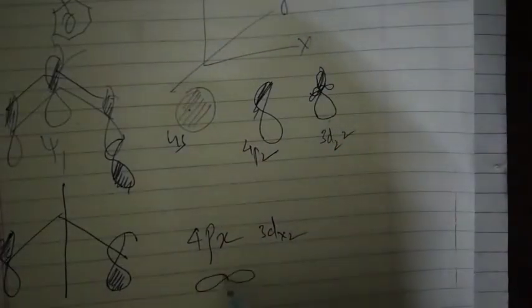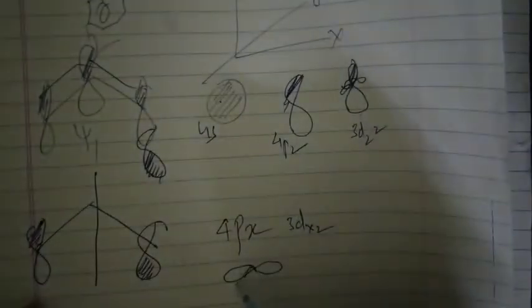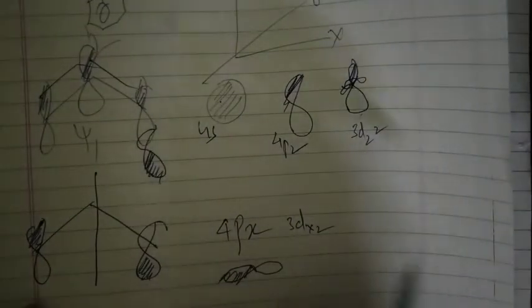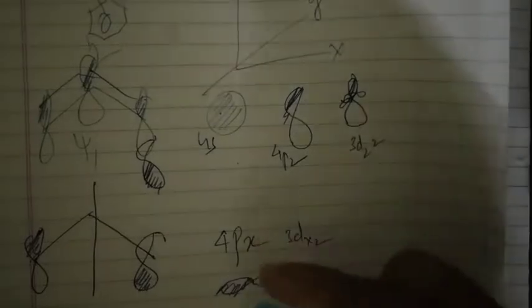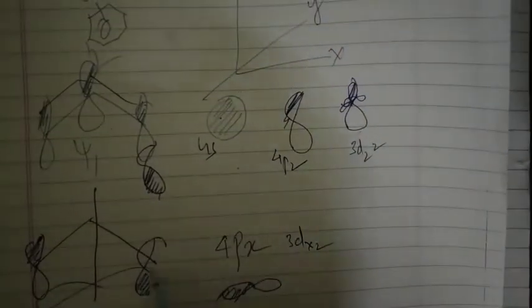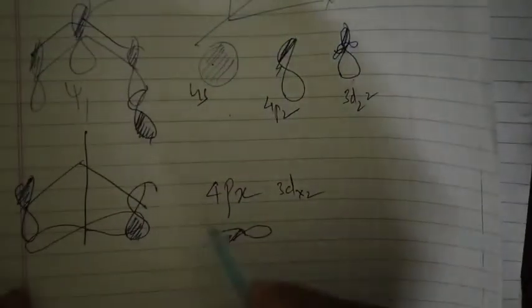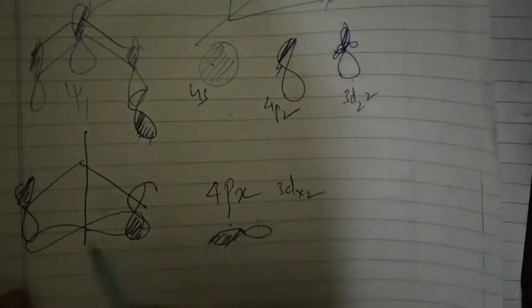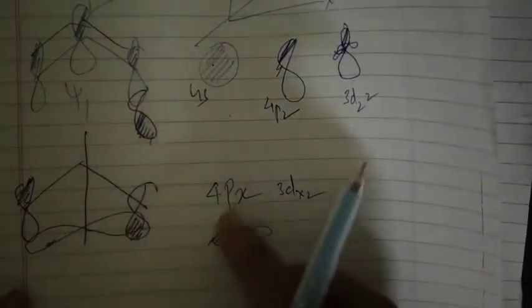This way I can draw it. You have to see x here, so you can turn it like this. Now you remove this orbital and fix it here. This will overlap here, and this empty minus will overlap here, plus plus. This is how we can overlap for this 4px.